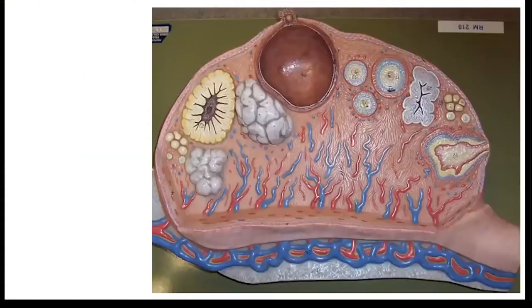This is a model of the ovary. Recall that there are two regions in the ovary, an outer cortex, which contains follicles, and an inner medulla containing blood vessels. You will need to identify the different follicles within the cortex. The primordial follicles are seen here. The primary follicles are these two structures here.